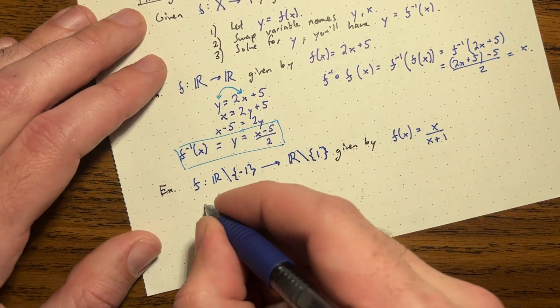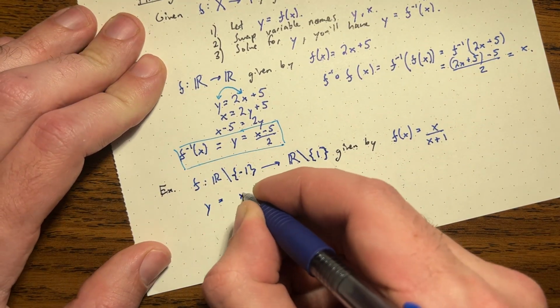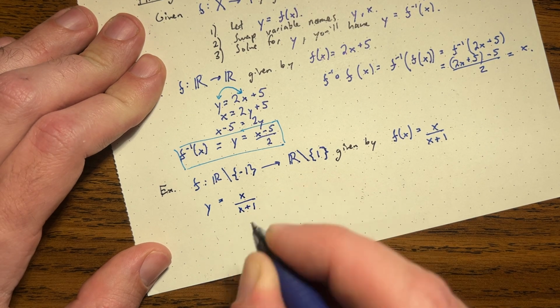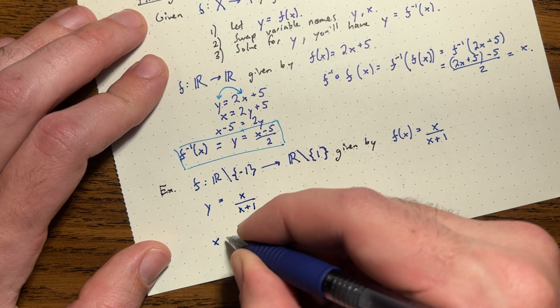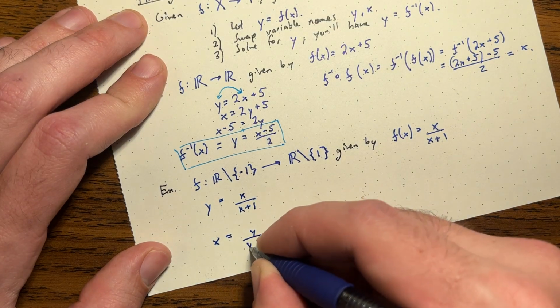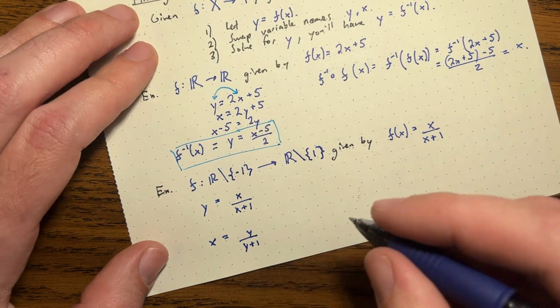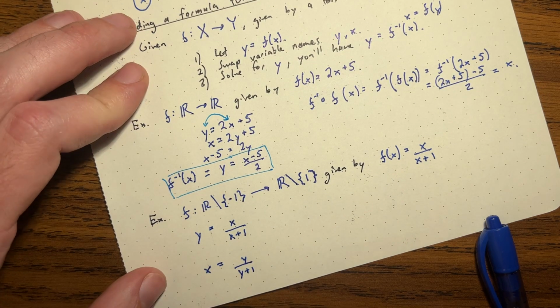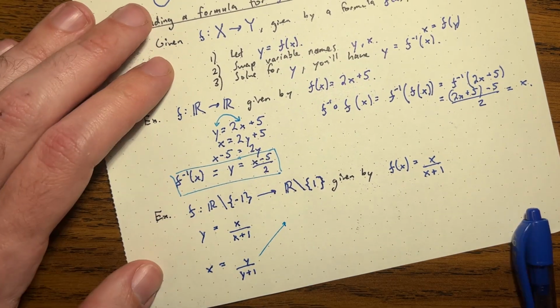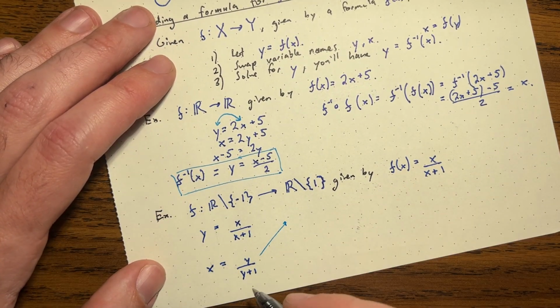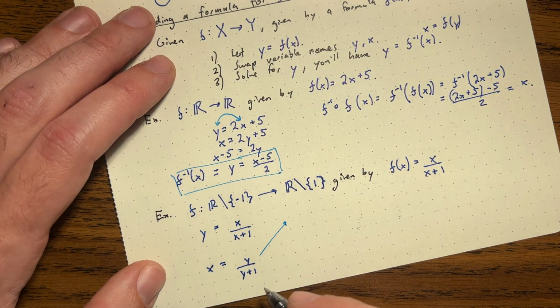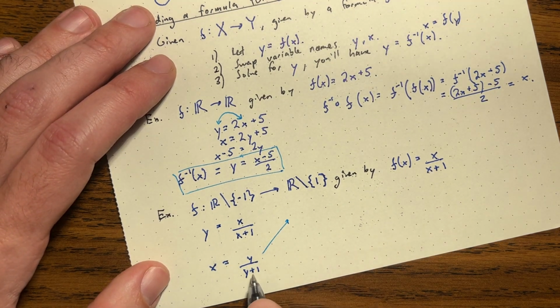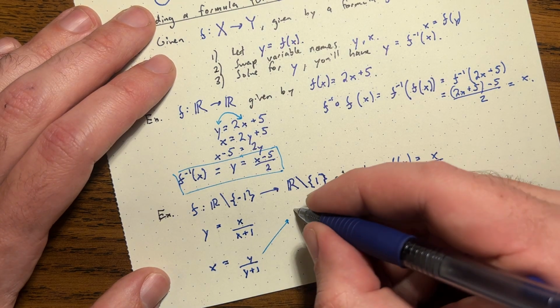Let's find it. So y is x over x plus 1. Great. Swap x and y. So I get x is y over y plus 1. Make sure you get all the x's. Now let's do some algebra. I have two y's and I want to solve for y. The trick to do this, and there are a couple of ways, but the easiest way is to multiply by the denominator.